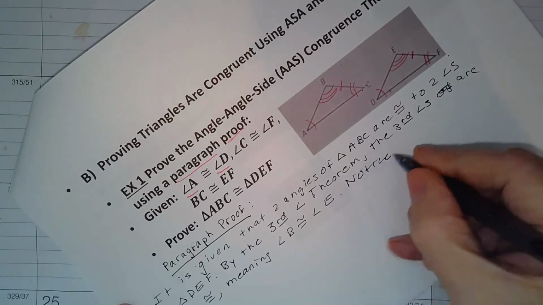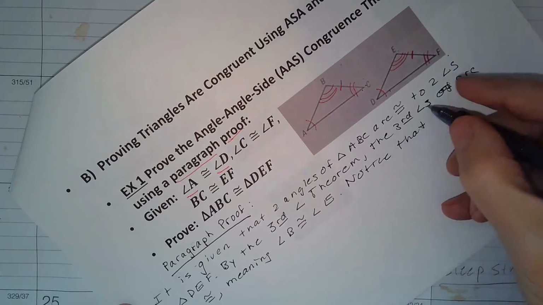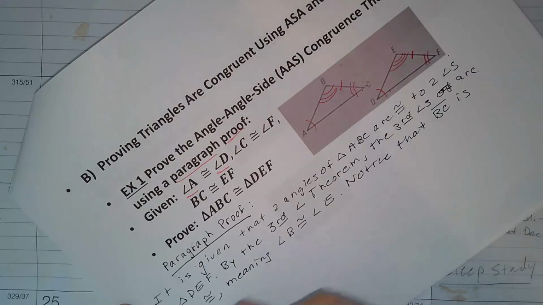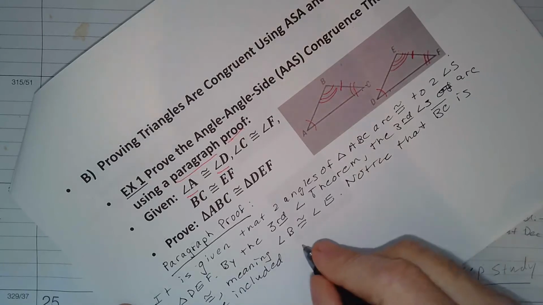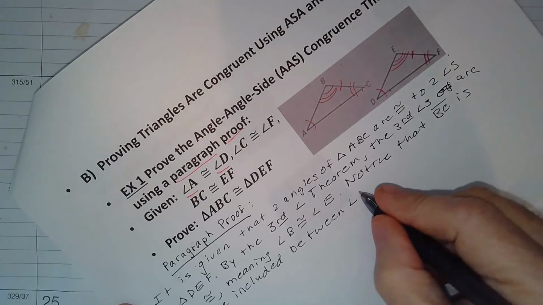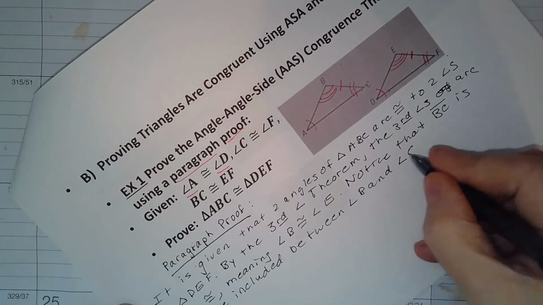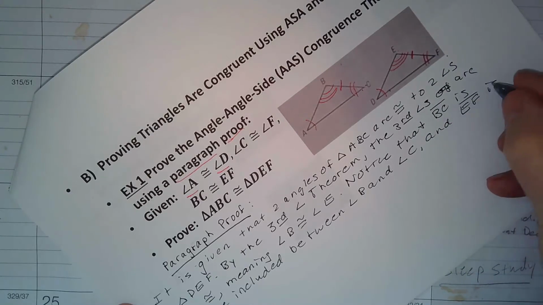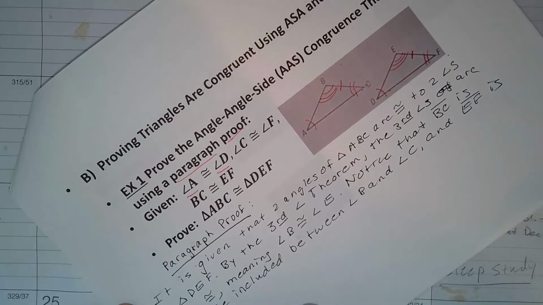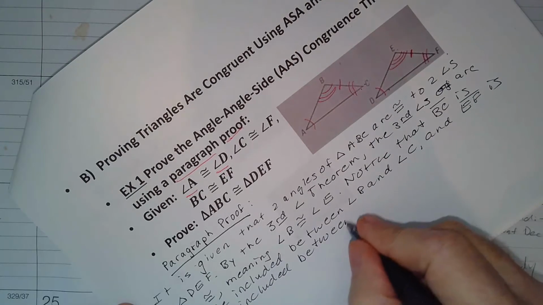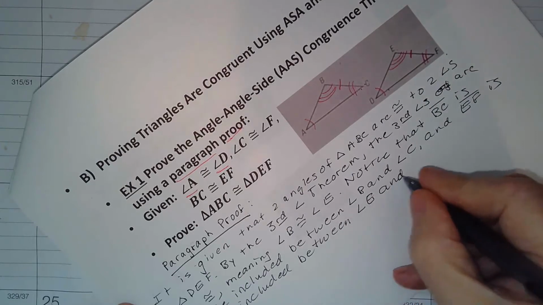Notice that side BC is the side included between angle B and angle C, and line segment EF is the side included between angle E and angle F. Okay?